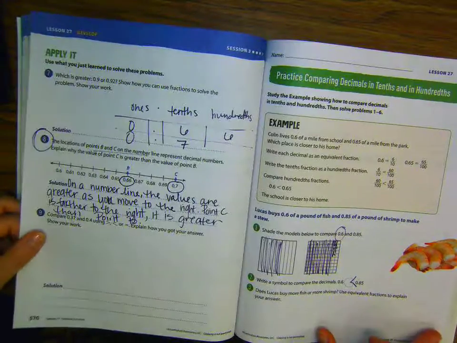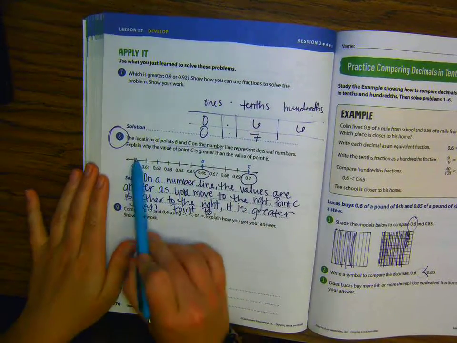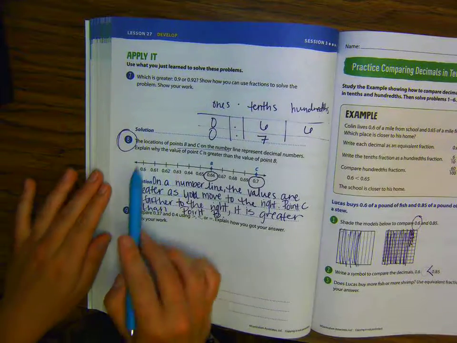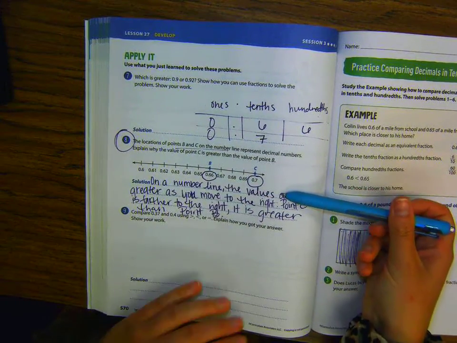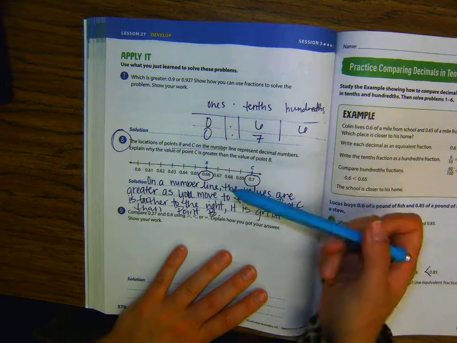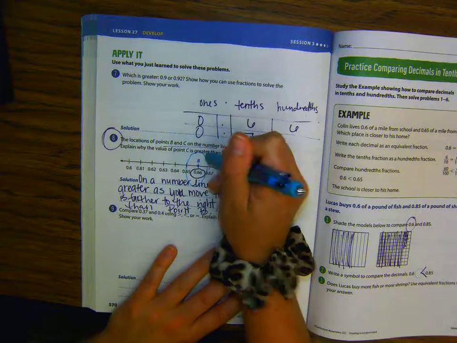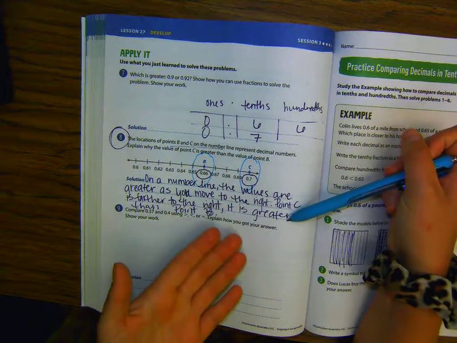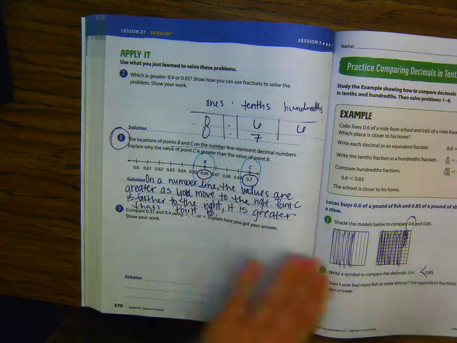Okay. Number 8, we're looking at a number line. The rule of thumb you guys need to know, when we're looking at number lines, as you go right on our number line, the numbers get bigger. So it's asking us to explain why the value of point C on the number line is greater than point B. Since it's farther to the right on our number line, we know that it's greater than point B. So that's what this explanation was.